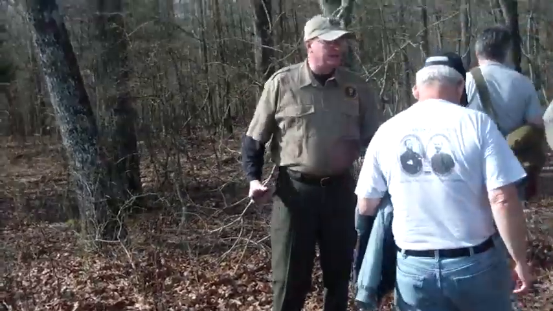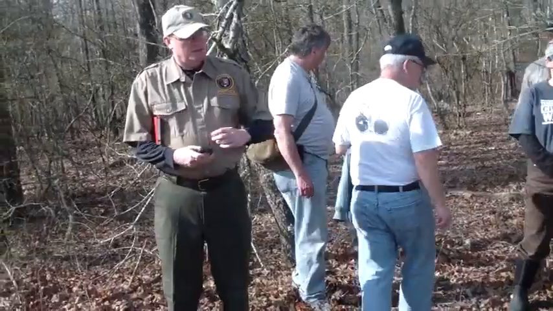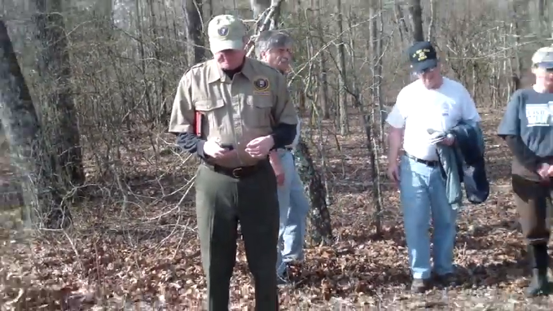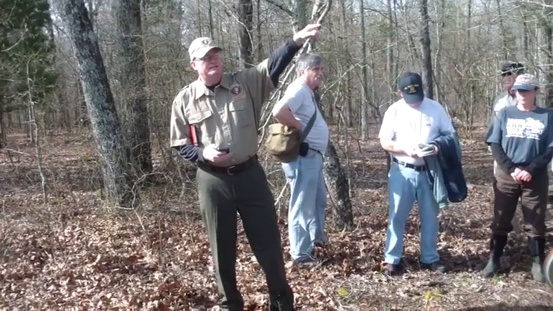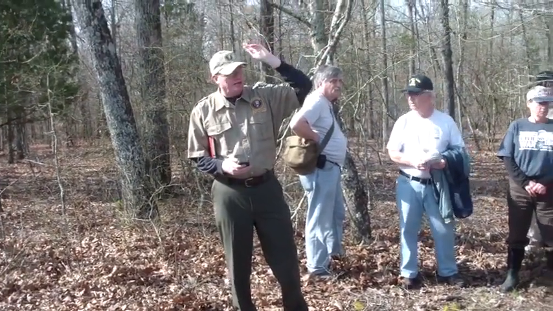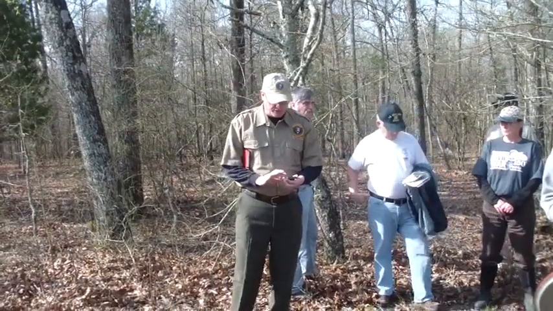Here we have the 4th Tennessee Infantry, from Stewart's Brigade, and indeed the 33rd Tennessee is the next regiment of Stewart's Brigade, which is all the way over in those woods.